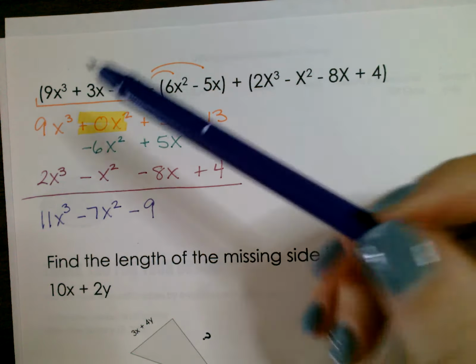Now I'm giving you a triangle, and I would like you to find the missing side length if this is the perimeter. Well, what does perimeter mean? Sum or distance around a shape.